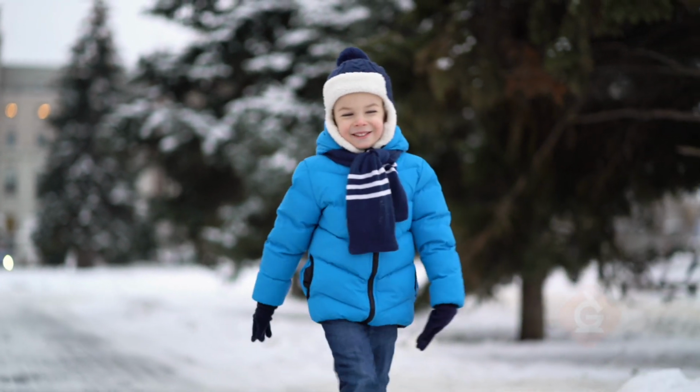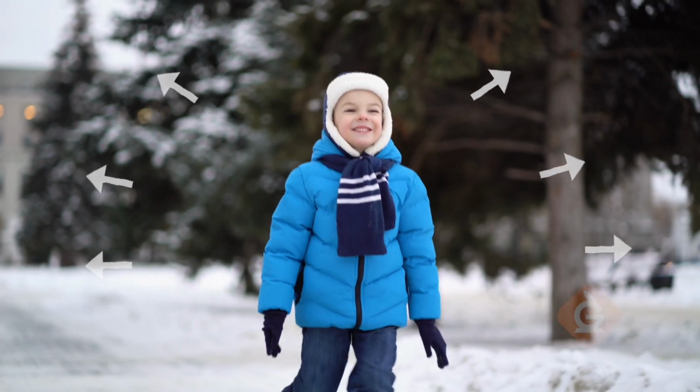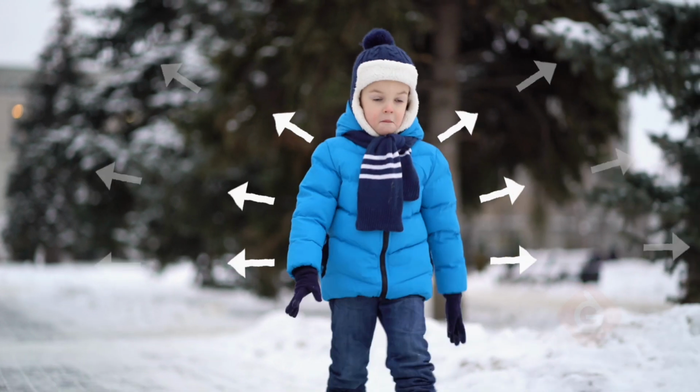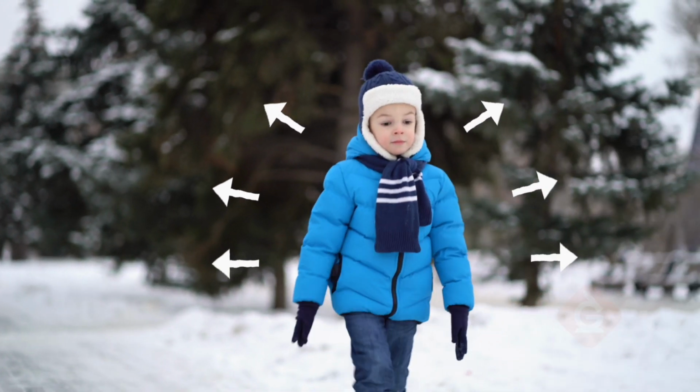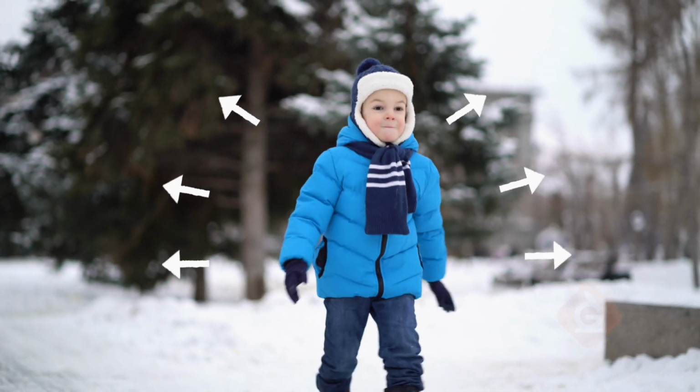Jackets slow the transfer of thermal energy, which keeps us warm. Like this puffy jacket. It prevents the cold wind from blowing away the warm air close to your body. That slows down the transfer of thermal energy from your body to the atmosphere.